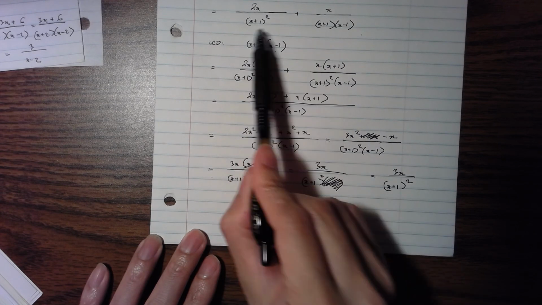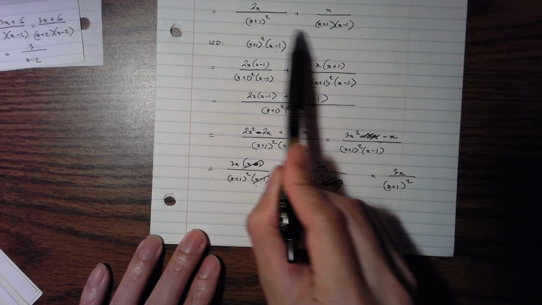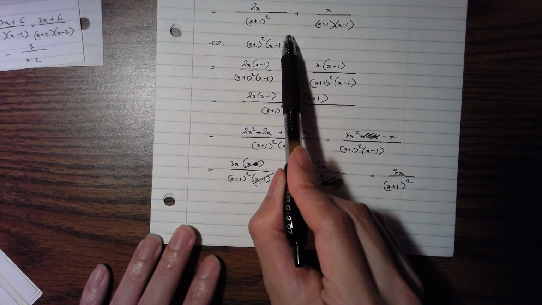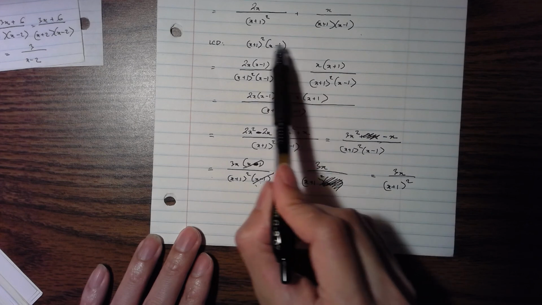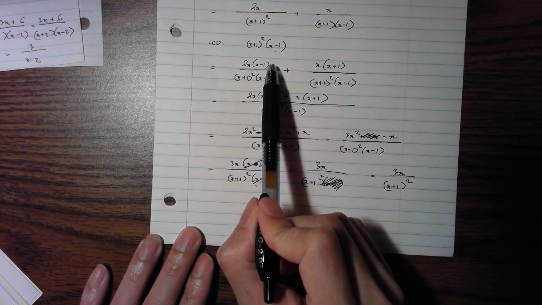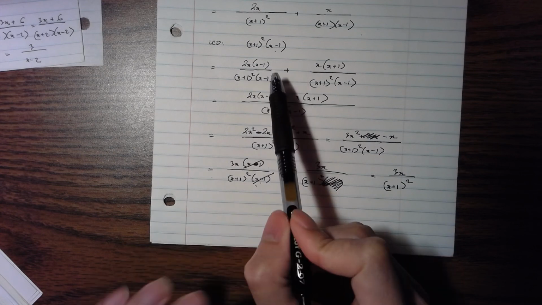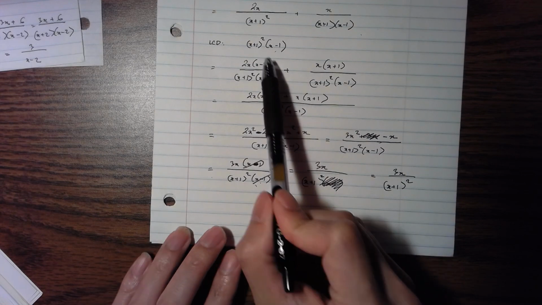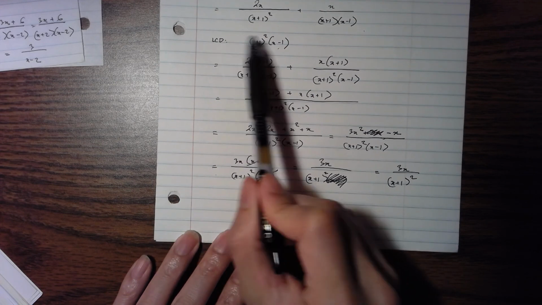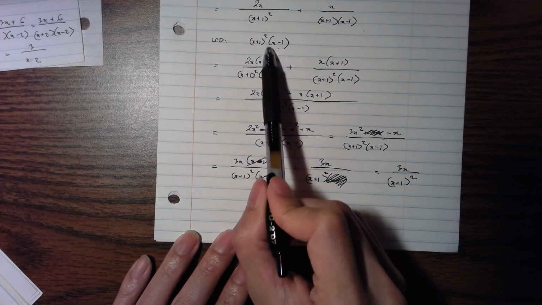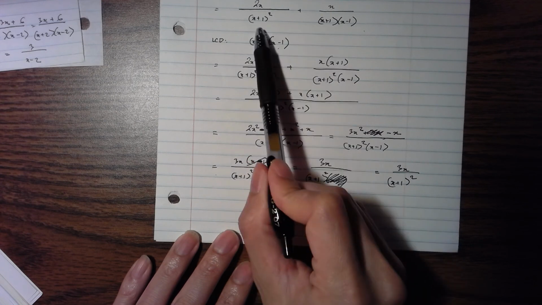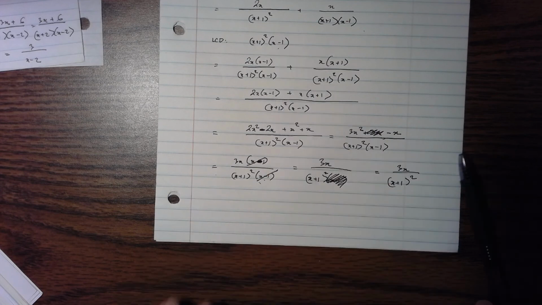If you guys forgot, go back and review how to find the LCD for 2 numbers. It's not a part of this course because you're supposed to know that already. After you review how to find the LCD for 2 numbers, then you should be able to find the LCD for 2 expressions.